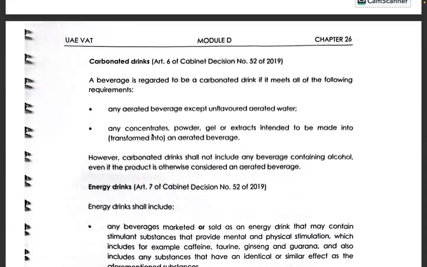Any concentrates, powder, gel, or extracts intended to be transformed into an aerated beverage. So that's like the semi-finished goods. That's a foundation based on which the aerated beverage, the carbonated beverage, will be produced.